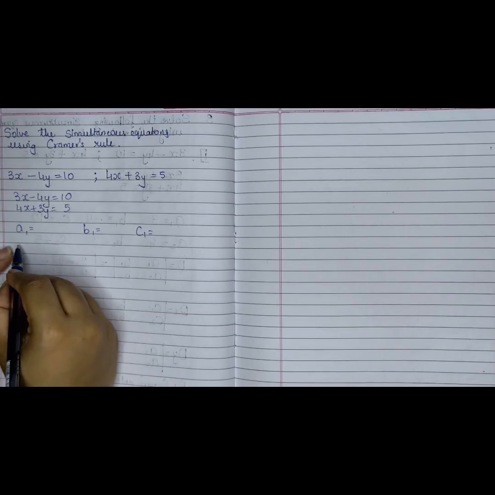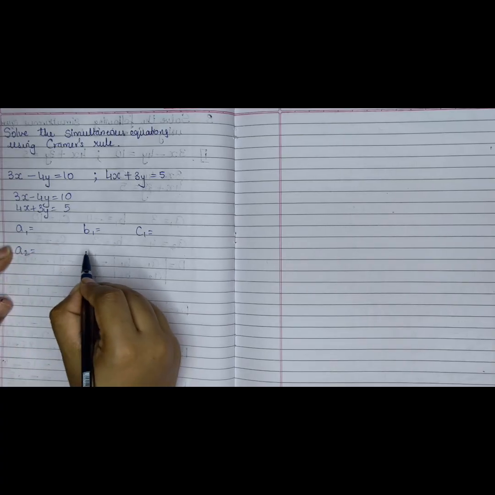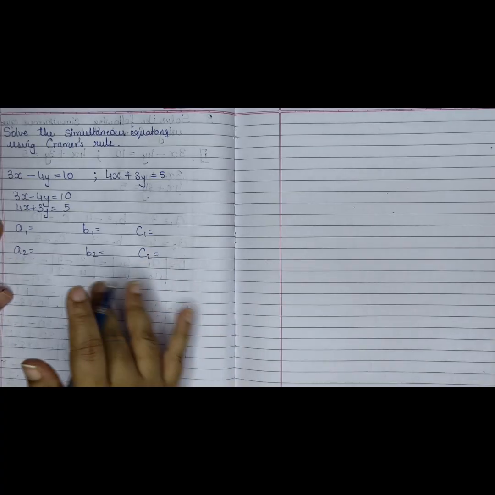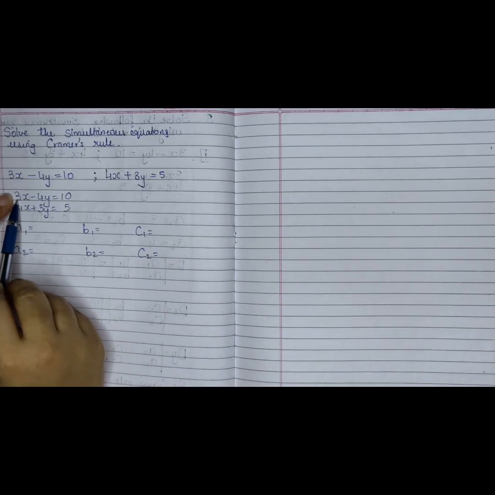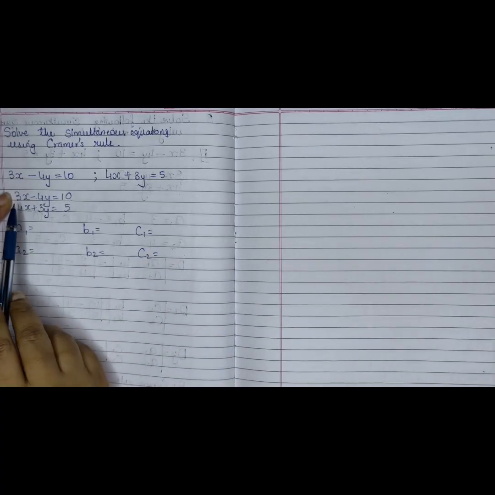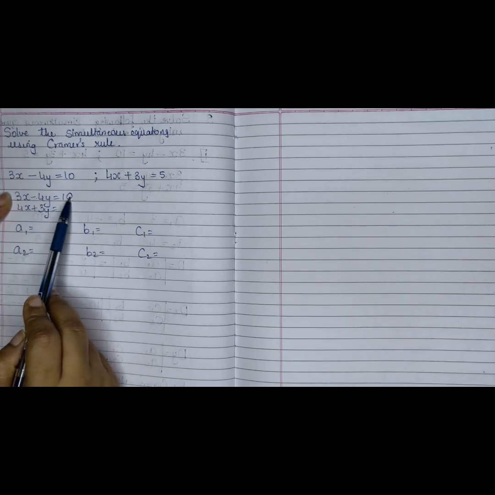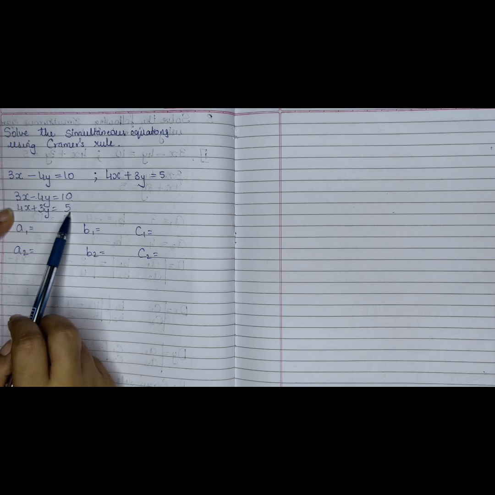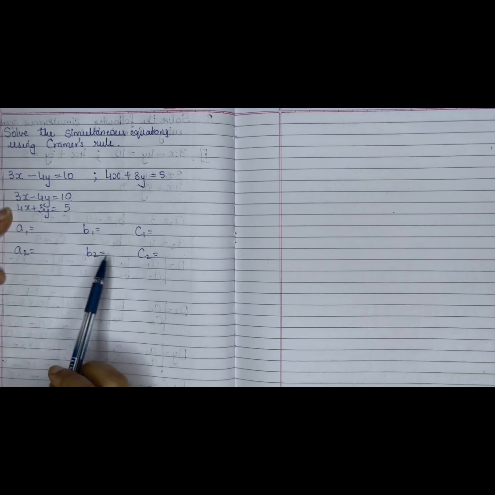Next you will write is A2, B2 and C2. Suppose now see the coefficient of the first equation 3, minus 4 and 10. That will be your A1, B1, C1. Then the coefficient of the next equation 4, 3 and 5. This will be your A2, B2 and C2.